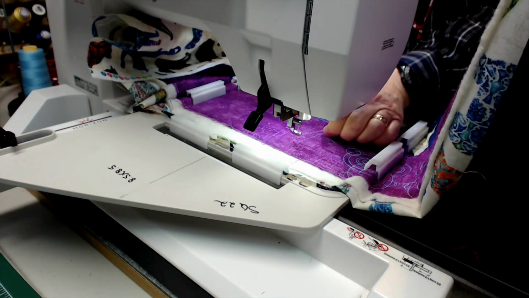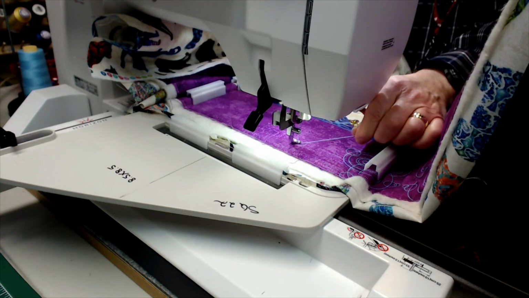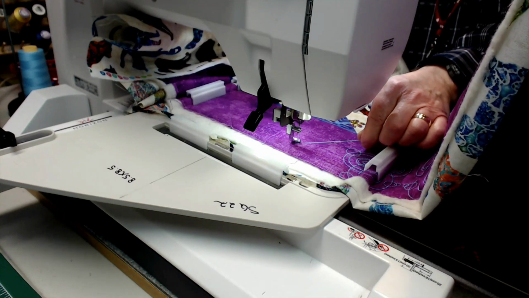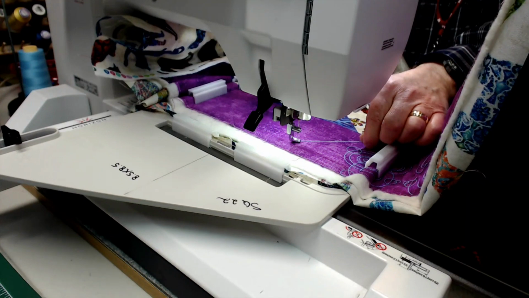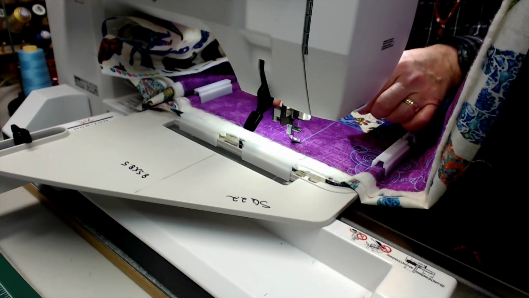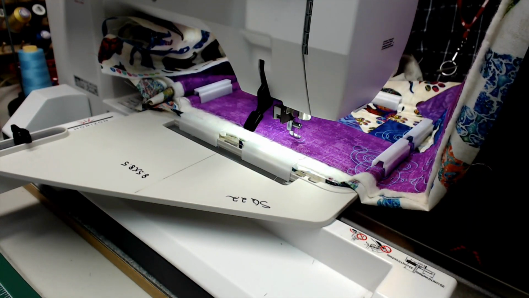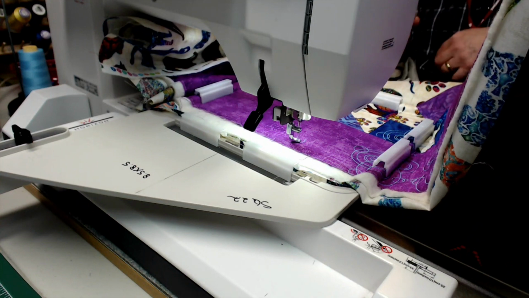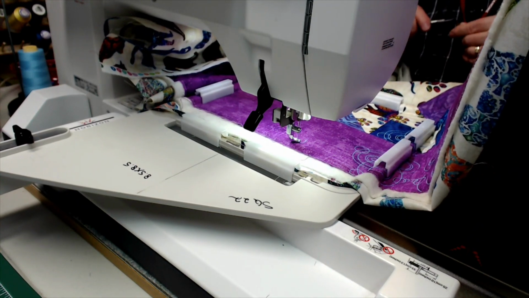Pull up my thread. There it is. Cut my tails. And this is our second hooping.